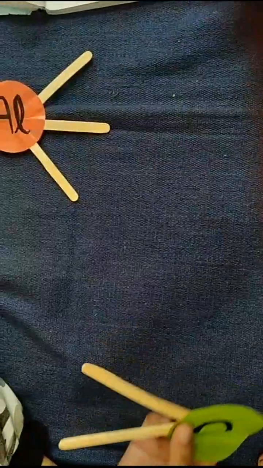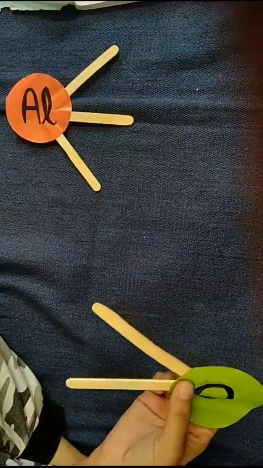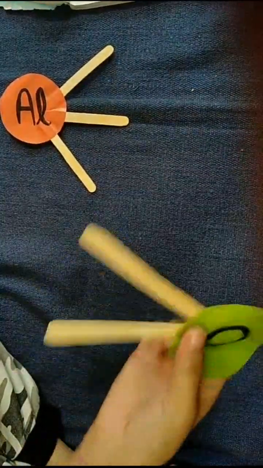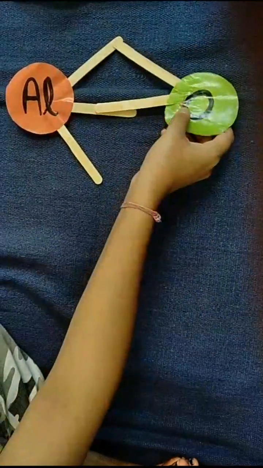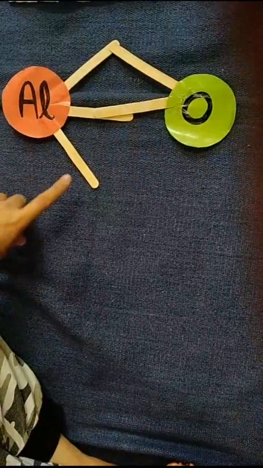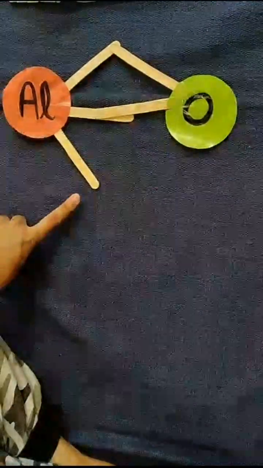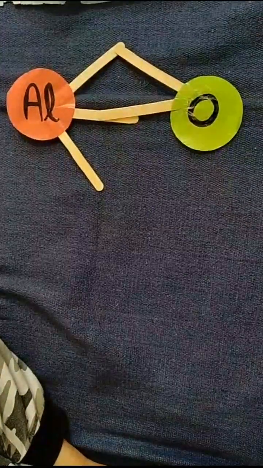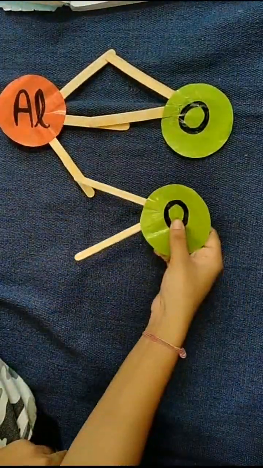So, first we have aluminium. Aluminium has a valency of how much? 3. And oxygen has 2. So, if we now try to combine aluminium and oxygen, what do we see here? One of the valency legs of aluminium remains unpaired. It is not matched with anything. So what do we do? We take one more oxygen. Let us attach one more oxygen to it.